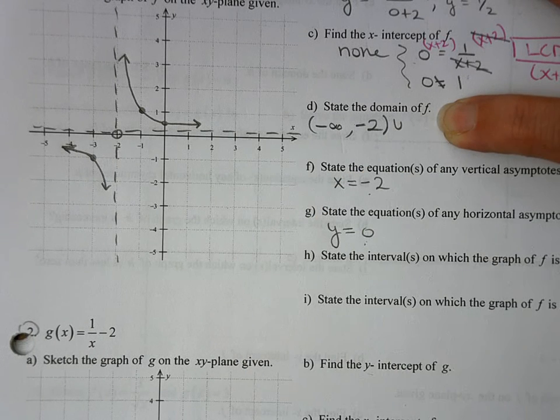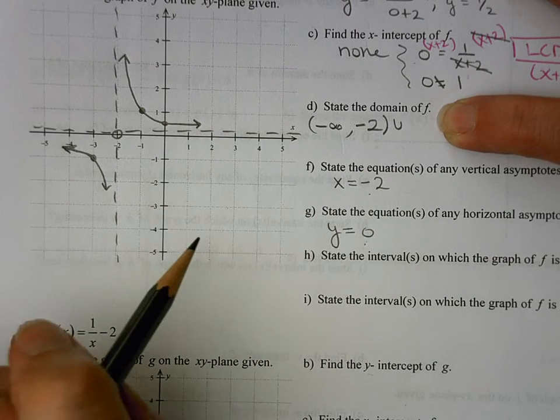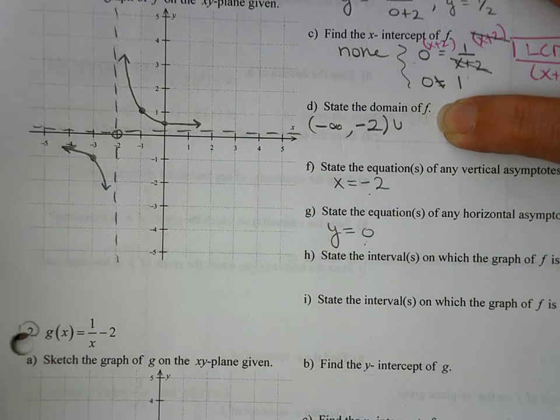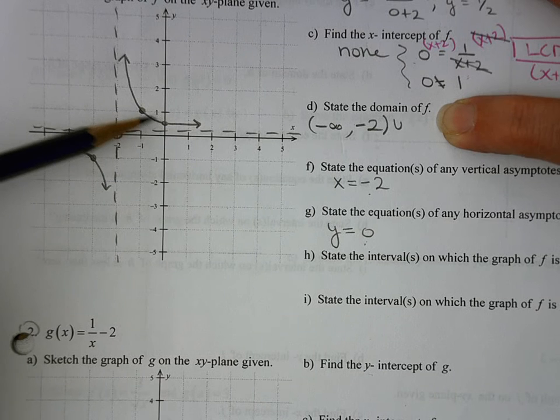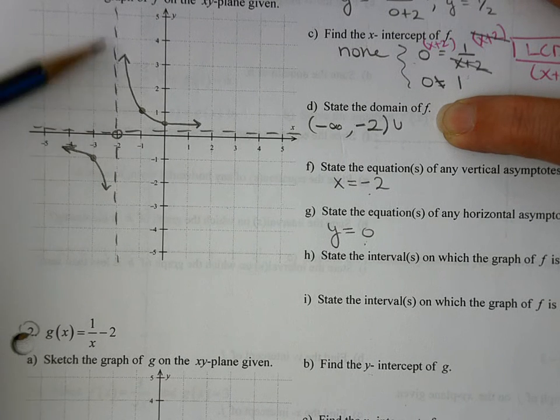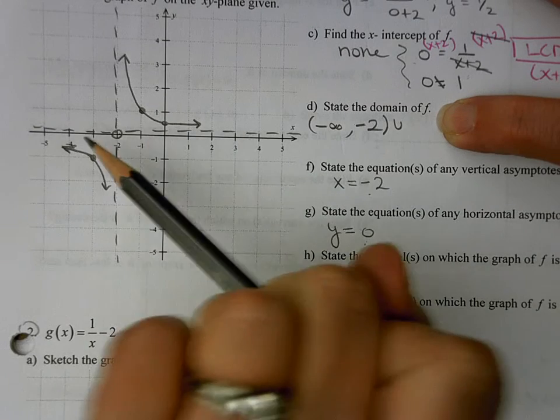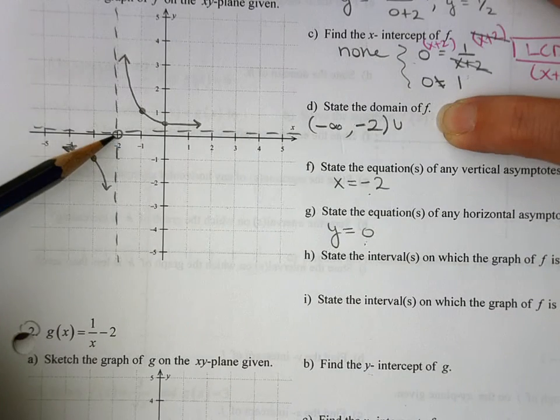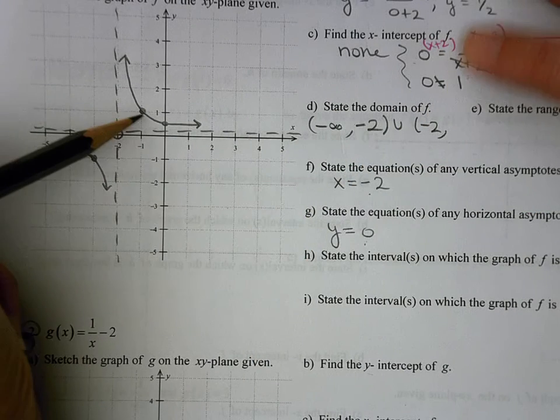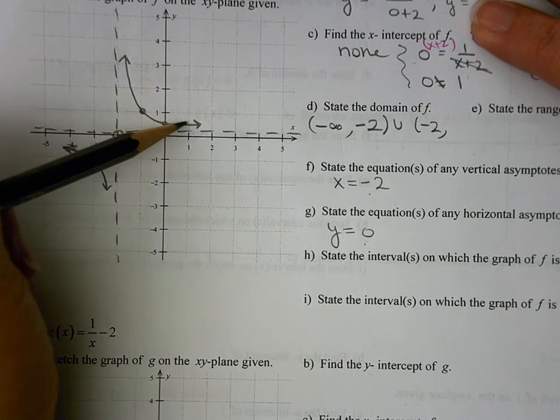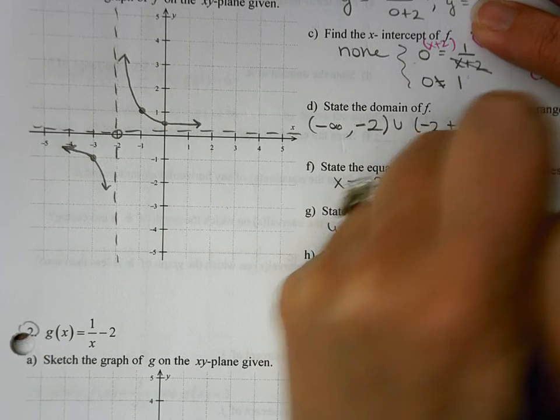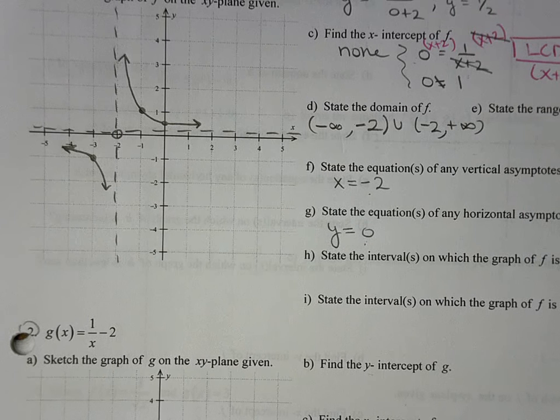And now I have to do the other branch of the graph. For the other branch, I'm doing the same thing, left comma right for domain. On this branch right here, I want to know how far to the left it goes. Again, the asymptote is acting as a barrier, not allowing it to go left any further than -2. So it goes to -2, and then to the right, I'm going to trace it to the right, and it's going forever to the right because of that arrow tip, so that would be positive infinity. So that would be my domain.